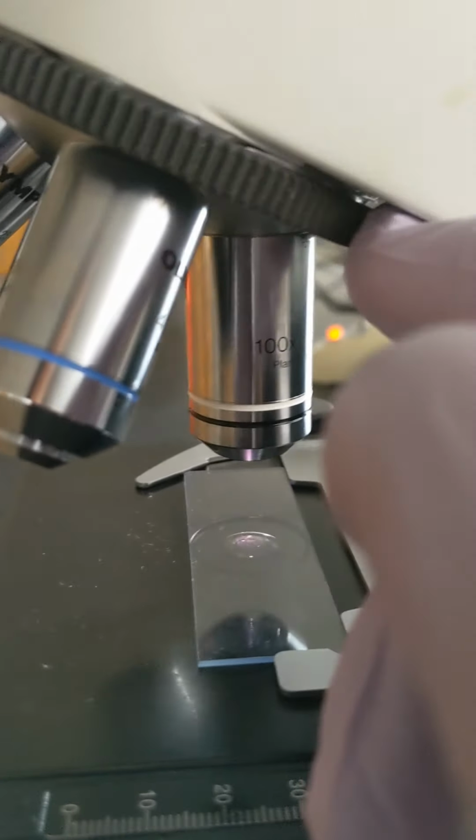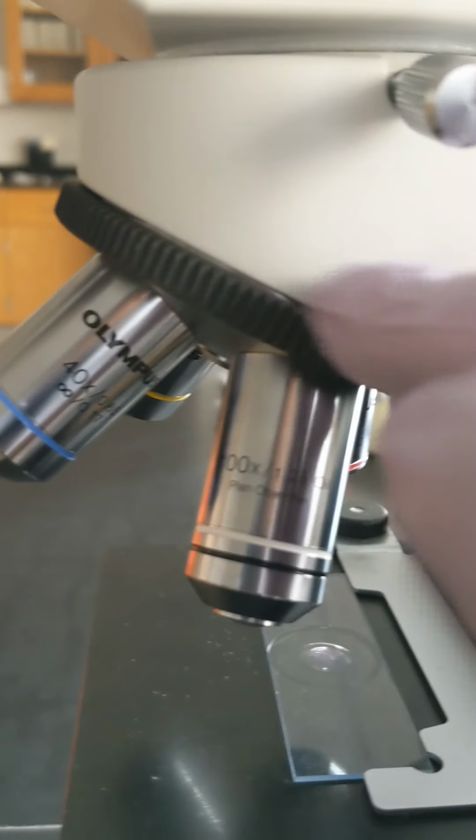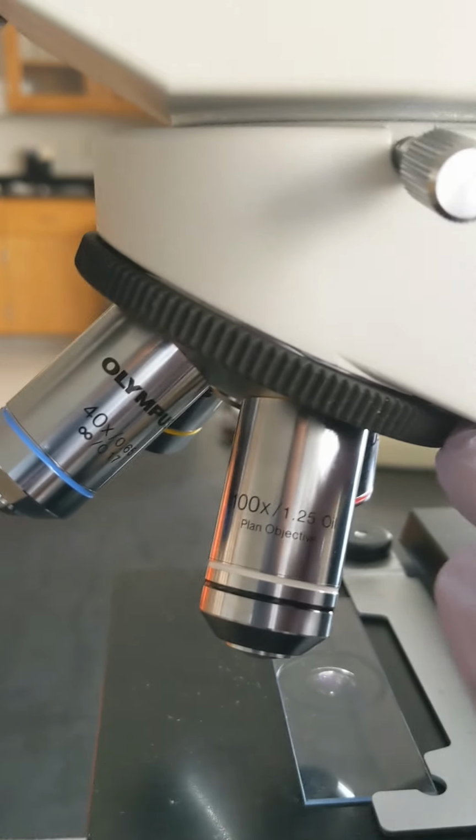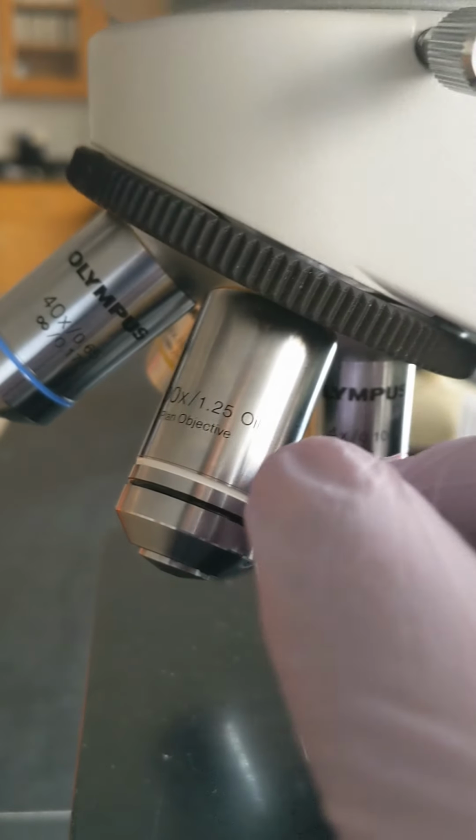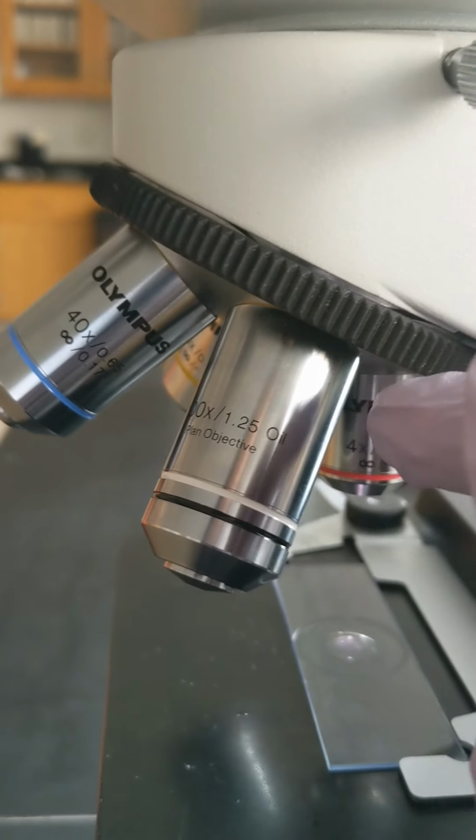This is the nose piece. The objectives are attached to the nose piece. When you move between objectives, always move from the nose piece. Do not hold the objectives when you move the objectives around. If you keep doing that, the objectives can become loosened and fall off.